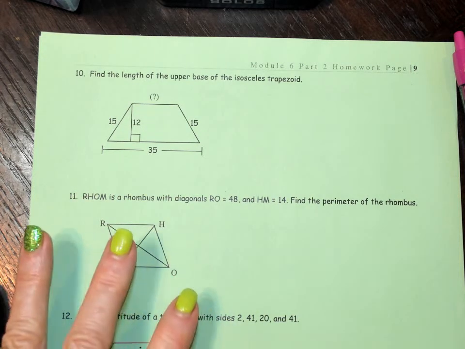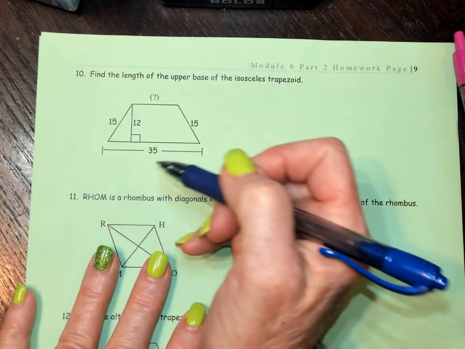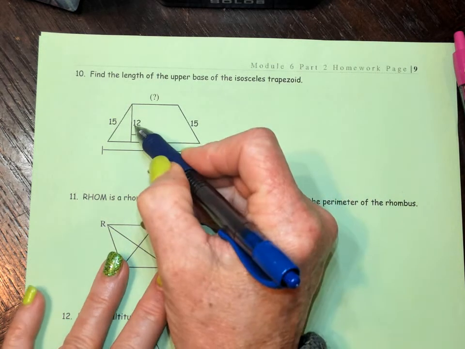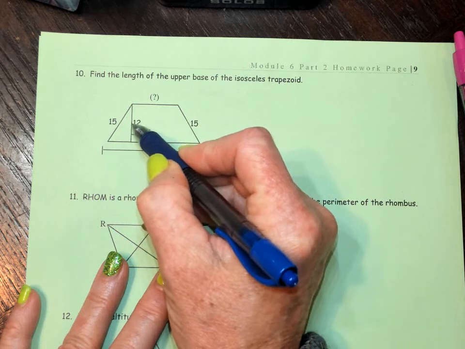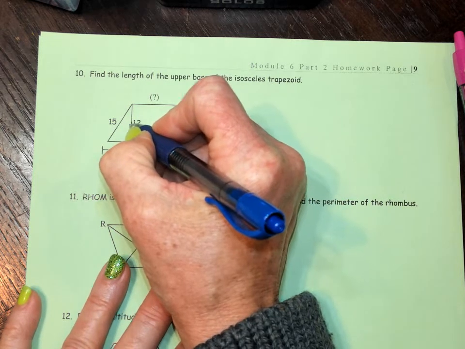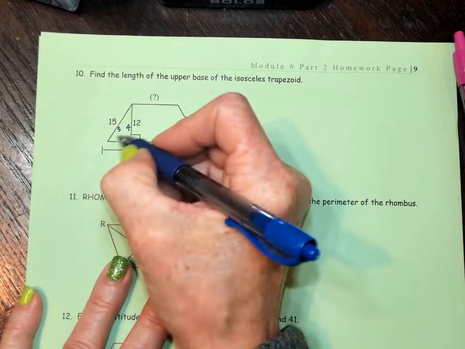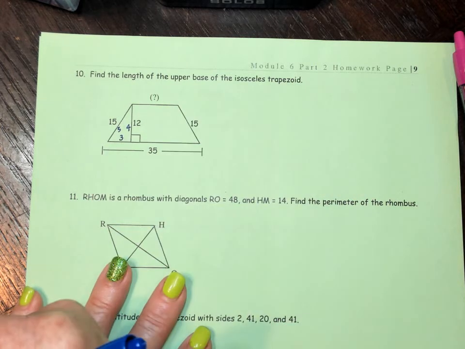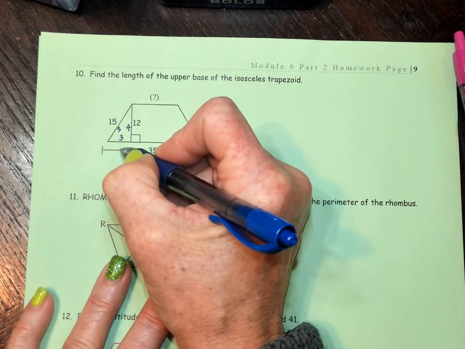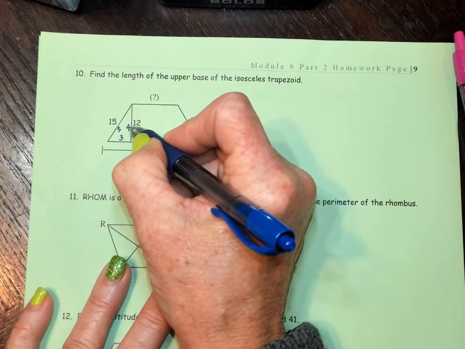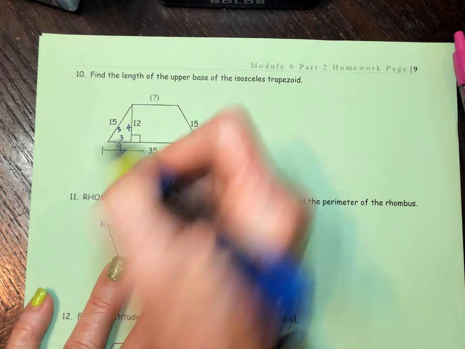Okay, so let's see what we can do. We have a 12 here and a 15. Let's divide by 3, which will give us a 4 and a 5. Oh, nice. That means that this piece is a 3. Multiply back by 3 makes this 9.